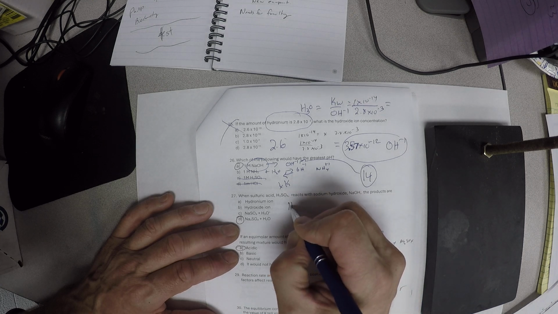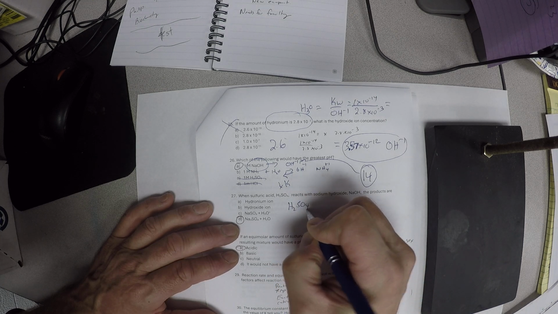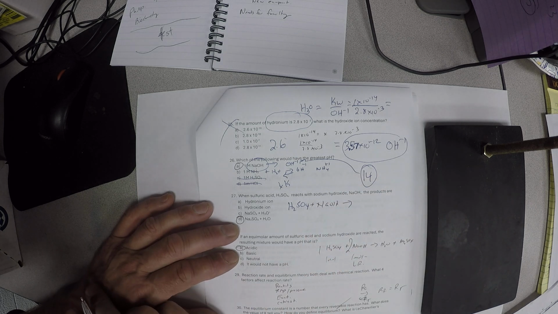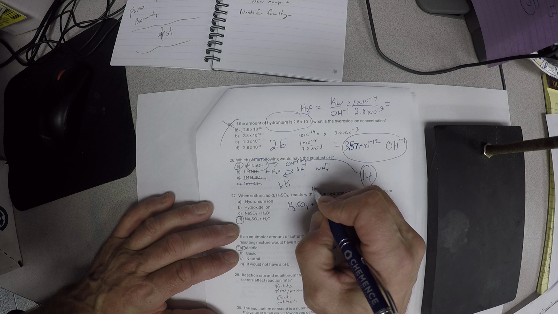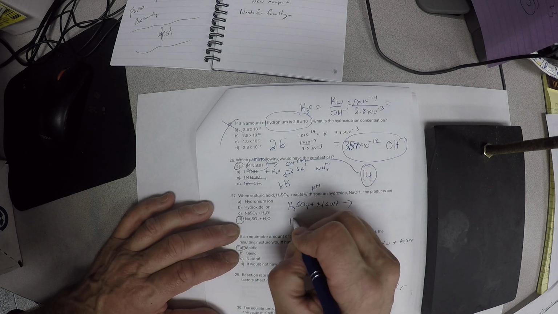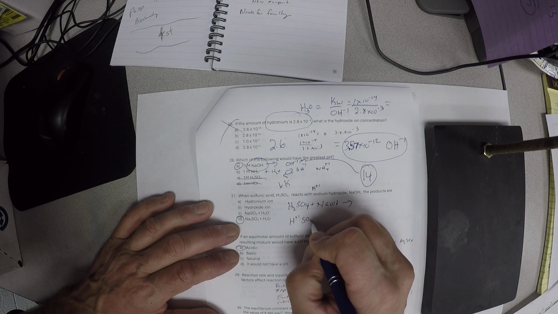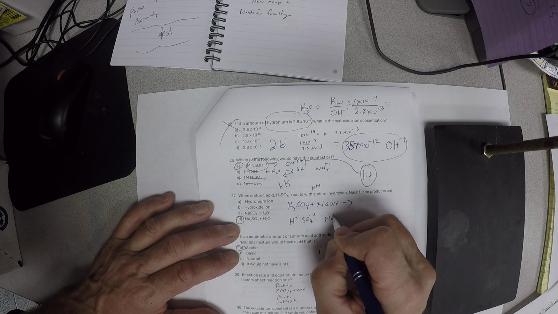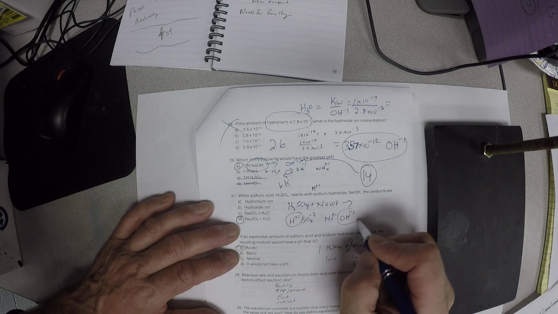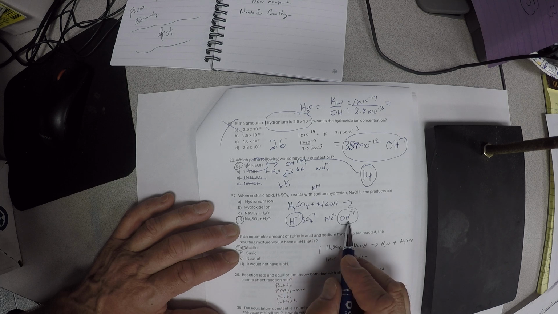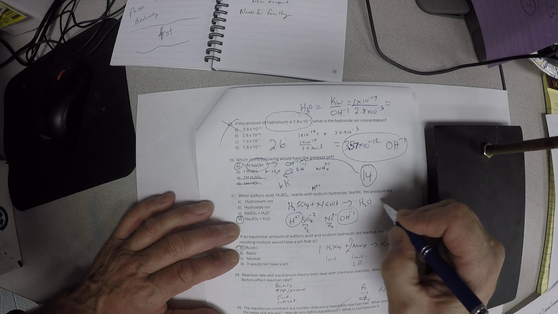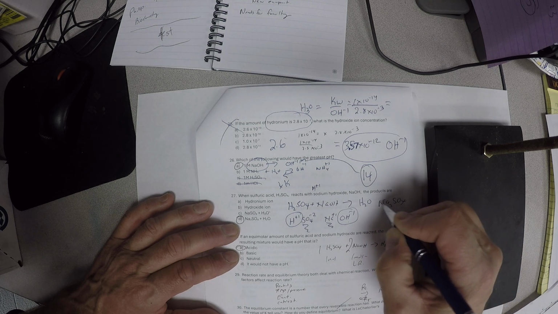Sulfuric acid and sodium hydroxide, just writing the equation. This is classic acid-base or double replacement. We know we're going to move protons. If we look at sulfuric acid and break it up, so to speak, and the same with sodium hydroxide, this is going to help you identify the products as water for one and sodium sulfate for the other.